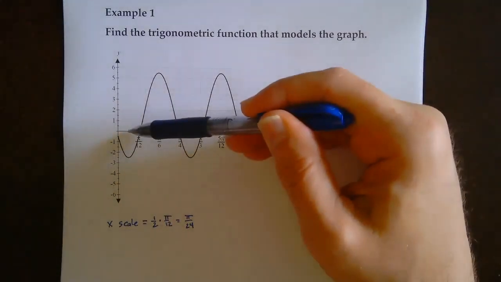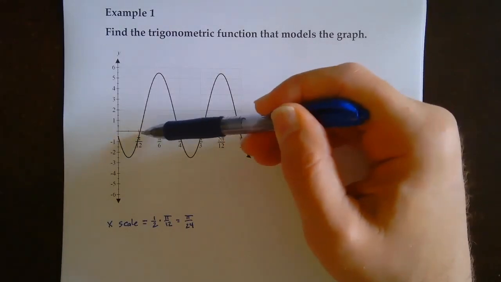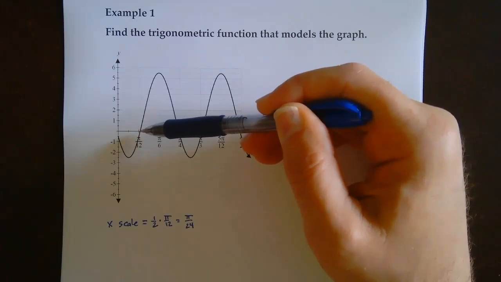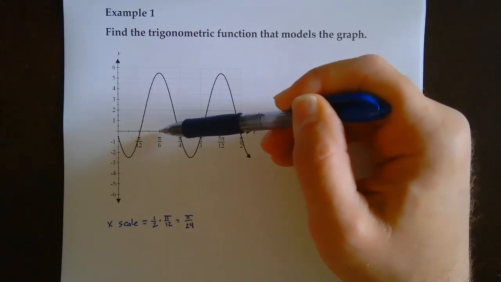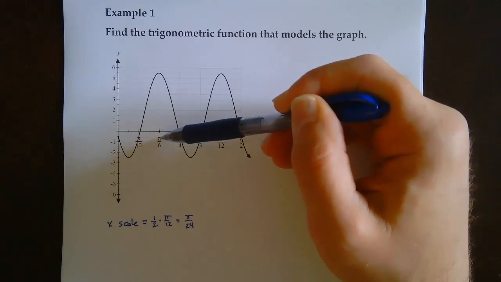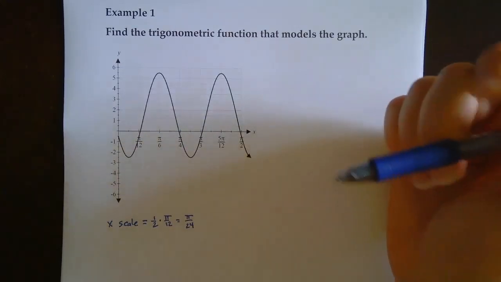So this would be pi over 24 right here. Then this one would be 2 pi over 24, but that reduces to pi over 12, right? Okay? And then this would be 3 pi over 24, and this would be 4 pi over 24, and 4 pi over 24 reduces to pi over 6. So we have the scaling right, okay?